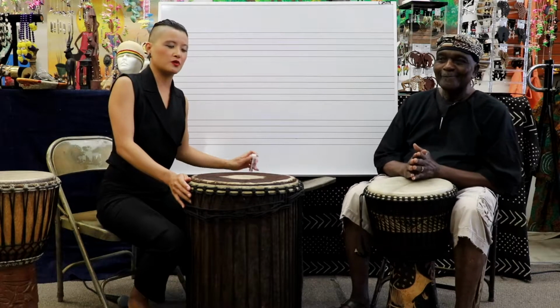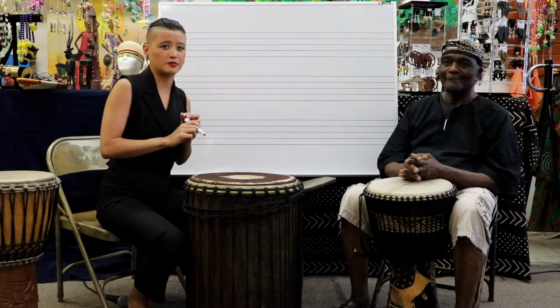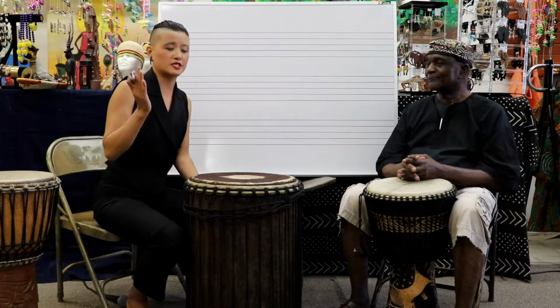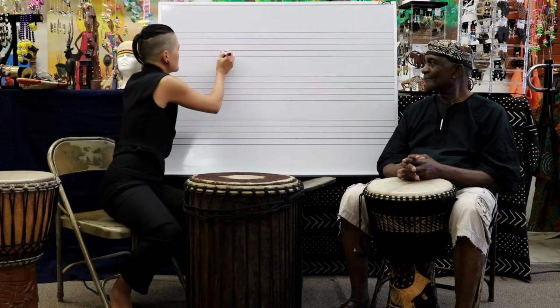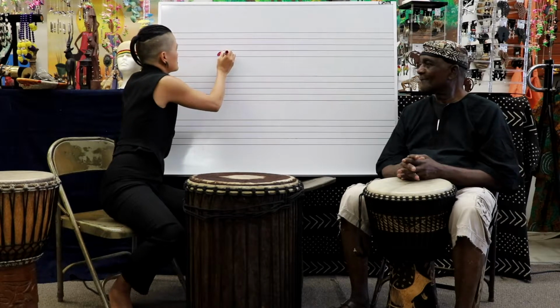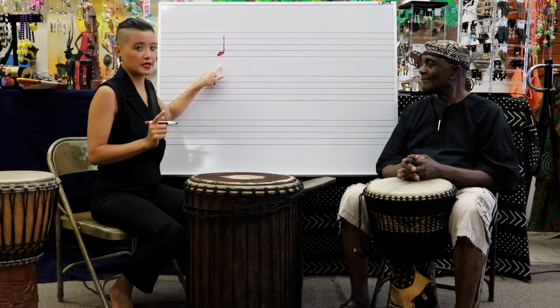Today we're going to talk about duple subdivision. So let's review our subdivisions, our different types of notes that label different types of beats. First we start with our single beat subdivision. This is called the quarter note. This type of note receives one beat.